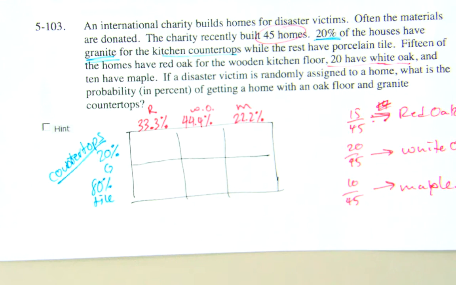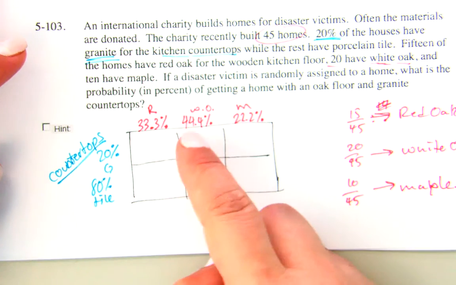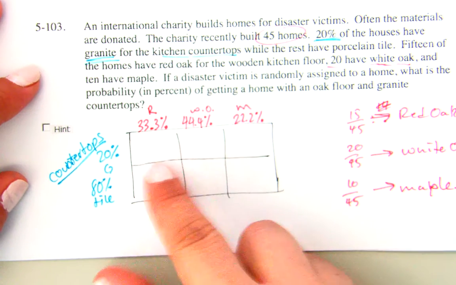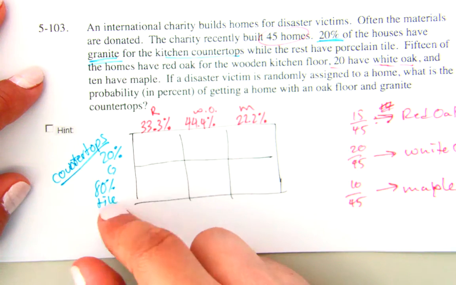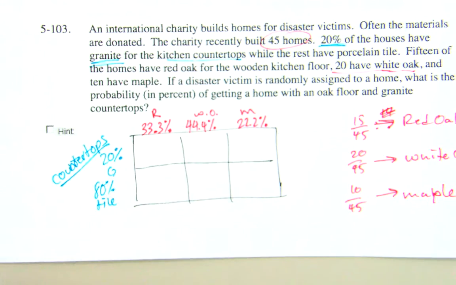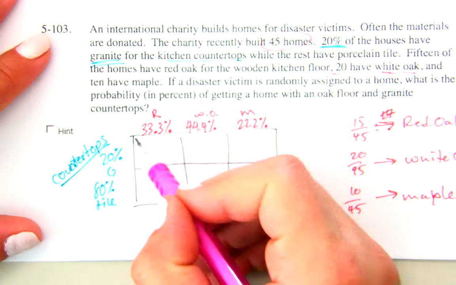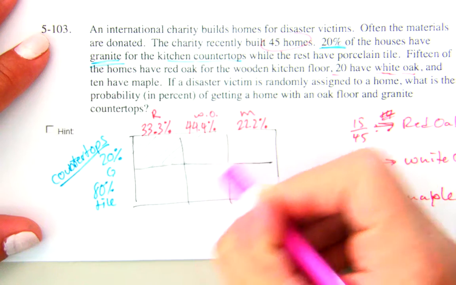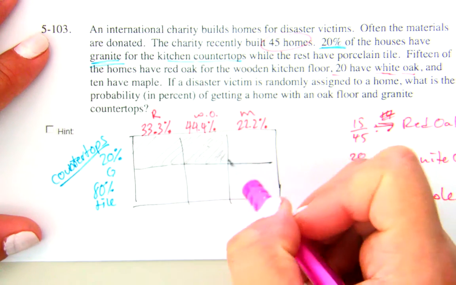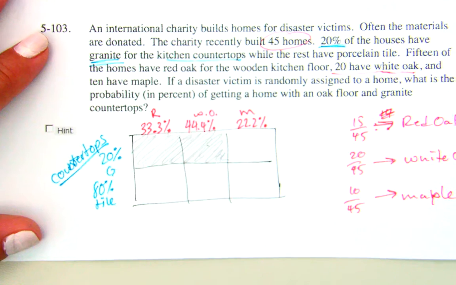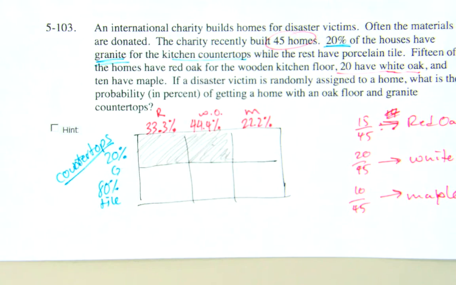Okay, so you're looking for one: what is the probability in % of getting a home with an oak floor? So white oak? Oh no, just any oak floor, so it could be red oak or white oak, and a granite countertop. Okay, so I guess we're looking for these two boxes. So red oak, white oak, and then granite countertops. So what is the probability of those two right there? Add them up. Okay, you have to multiply them and then add them up.